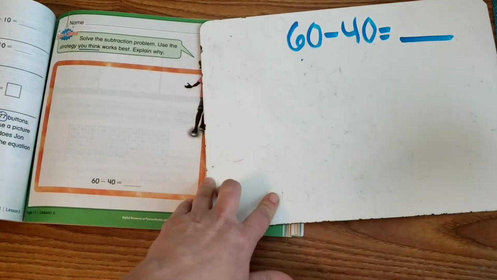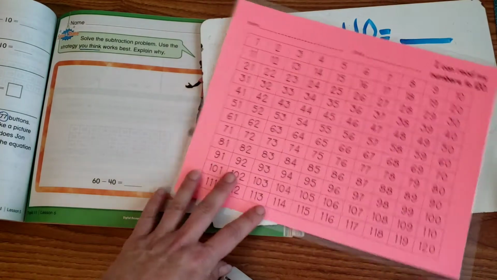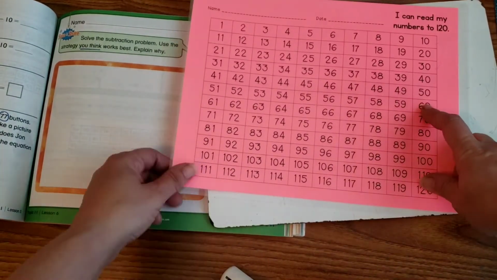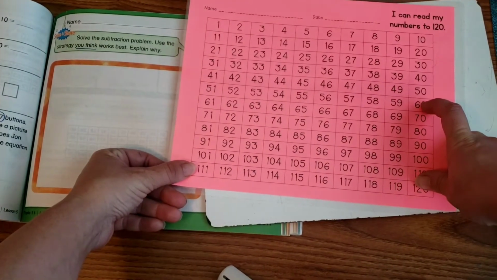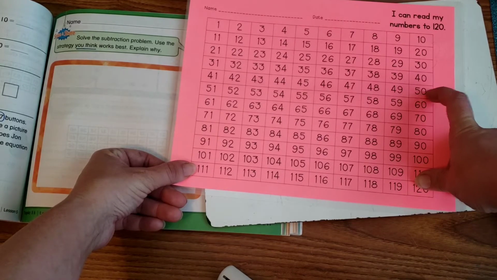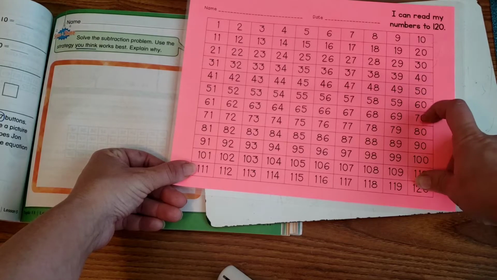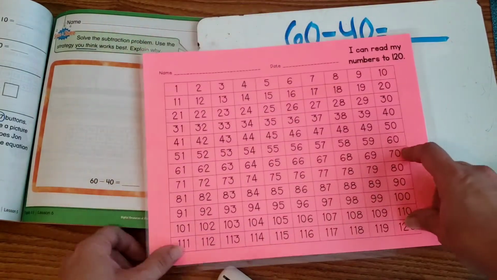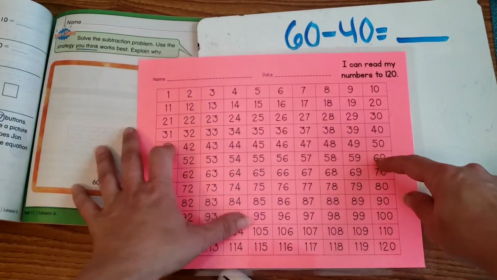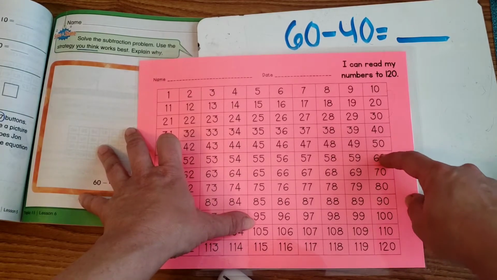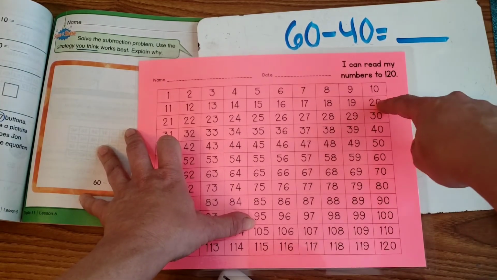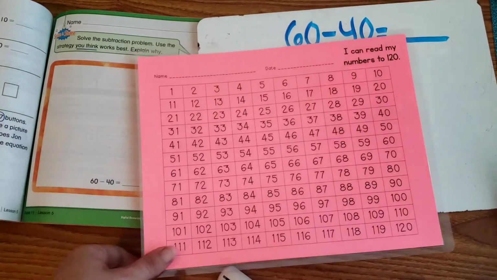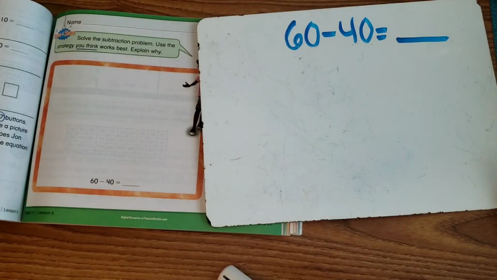You could also use a hundreds chart. Put your finger on the 60, and we know that when you move up to the top, 10 less, 10 less, to the floor, 10 more, 10 more. Well, subtract is less. So if I'm at 60 and I want to go back 40, there are 4 tens, so that means I'm going to be going to the top 4 times. 1, 2, 3, 4. Look where I landed. I got 20 there too. Okay.